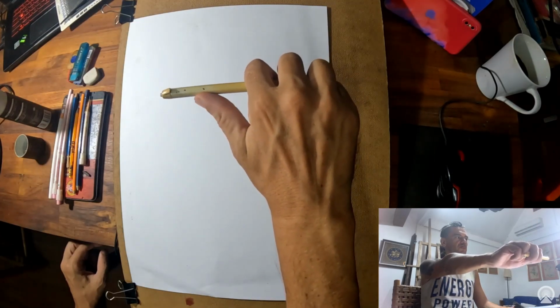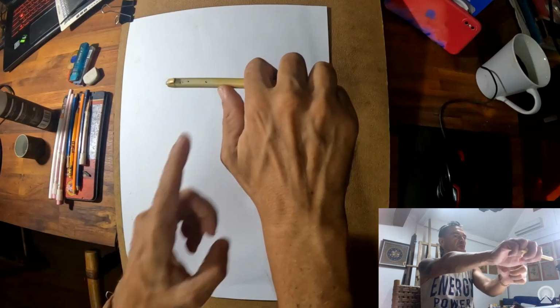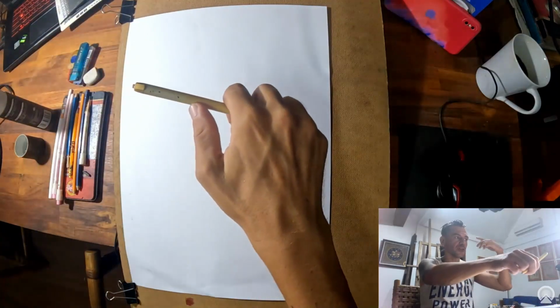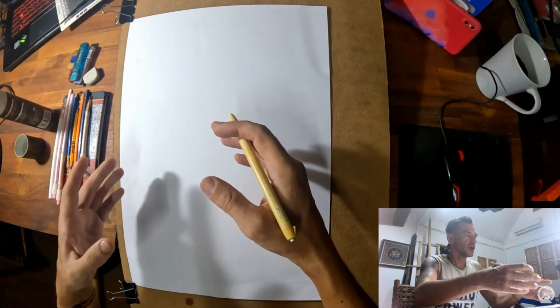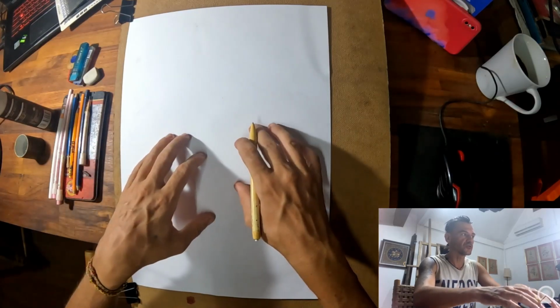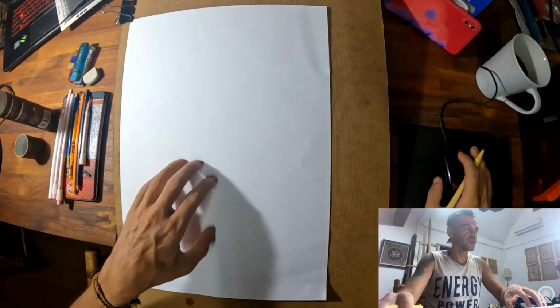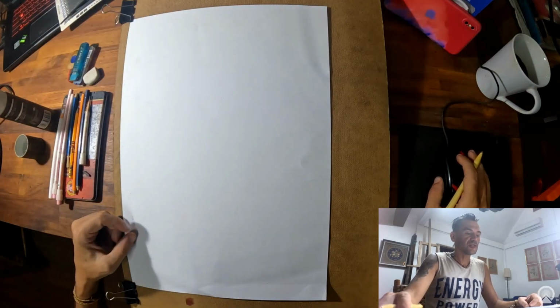So you can see where the point is that you're trying to measure on a distant picture, and then you move it onto the surface of the sheet, right? So okay, let's get started.